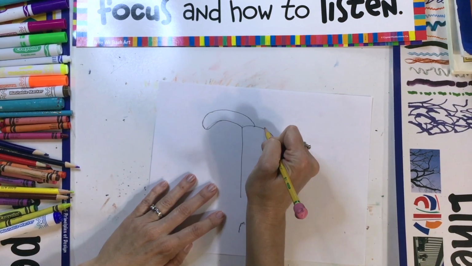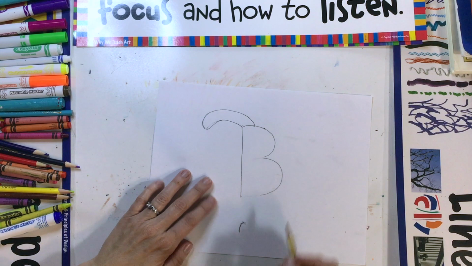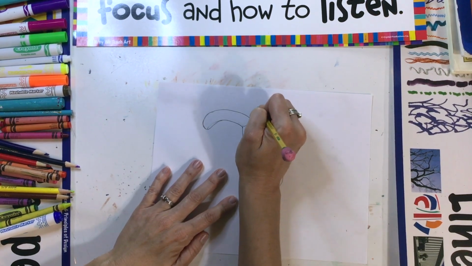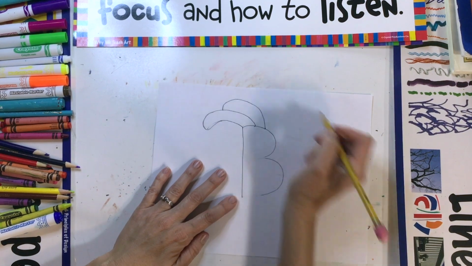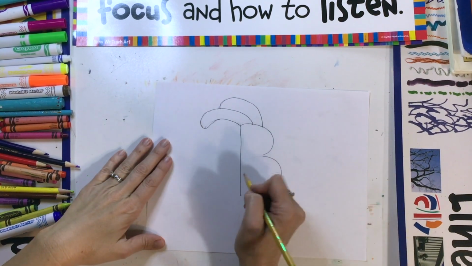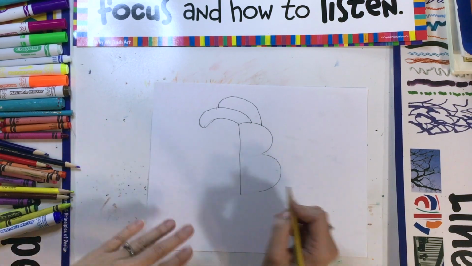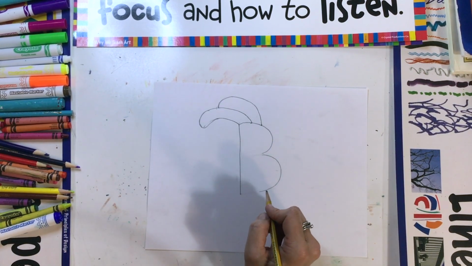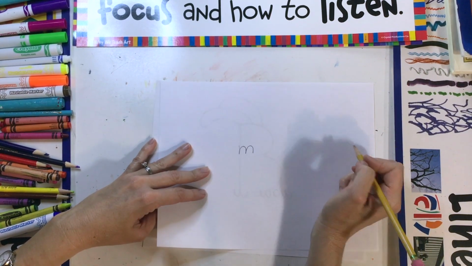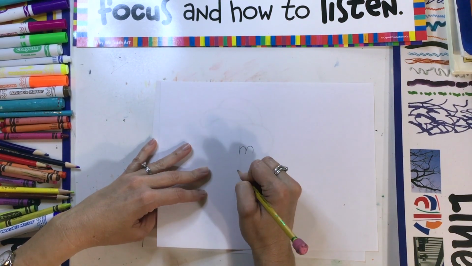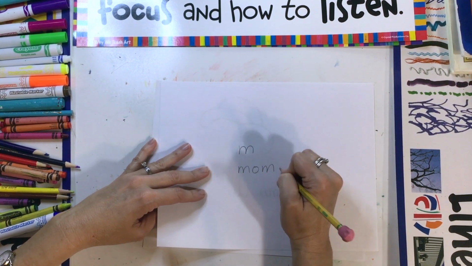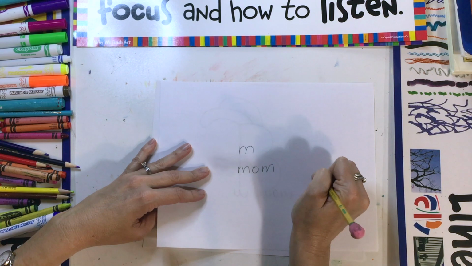Now come back over here on this part of the B, right about there, and go back, another curve, keep going back, back, back, back, back, and connect it like that with a bump. Then over here on this side of the B, we're going to make bumps like the letter M. Do you know the little letter M? It looks like this. The little letter M, lowercase, M like mom. So you know how your pencil goes up and down, making those bumps.